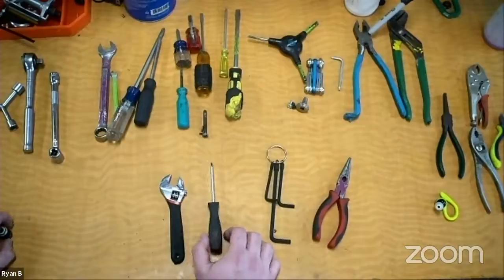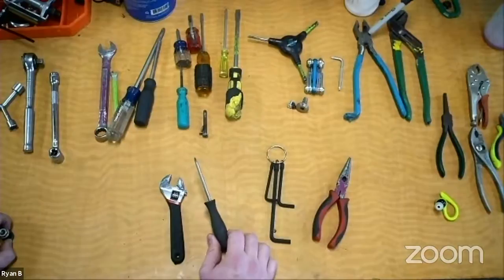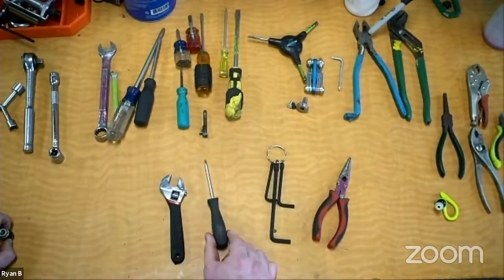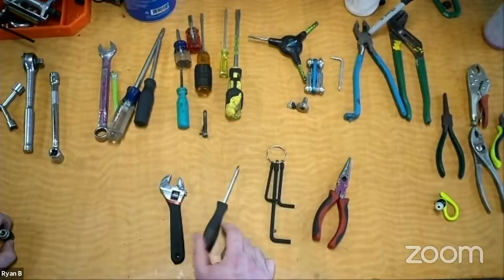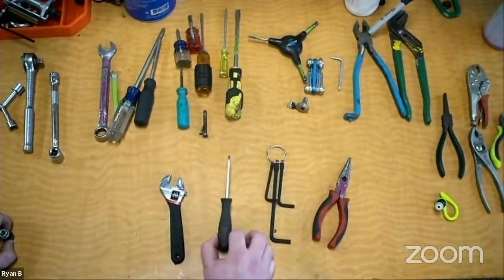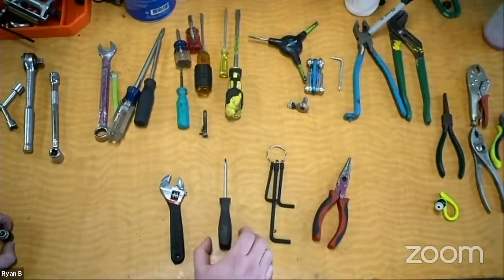So last week we went over how to adjust shifting. The week before that, we went over adjusting bearings. Lots of stuff. I think we have at least a dozen videos. I could probably count, it wouldn't be hard, but I will some other time.